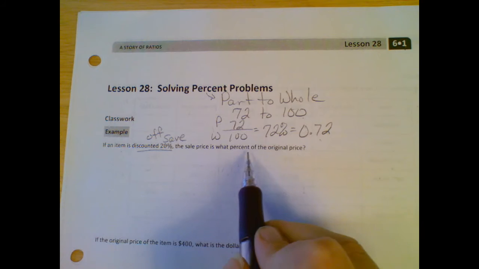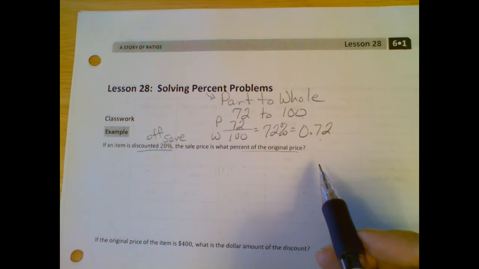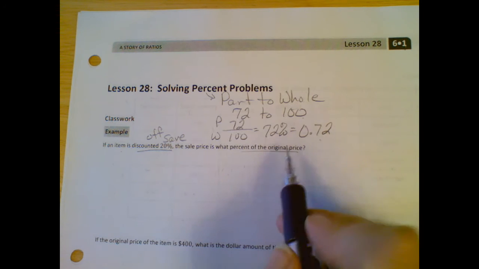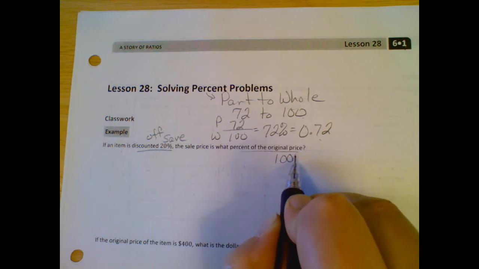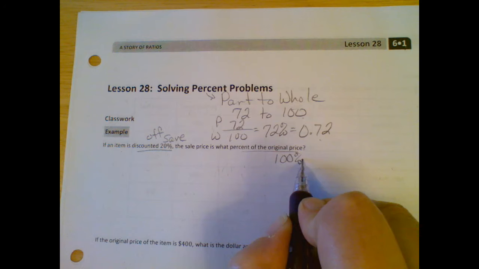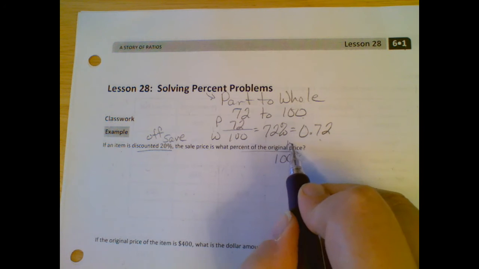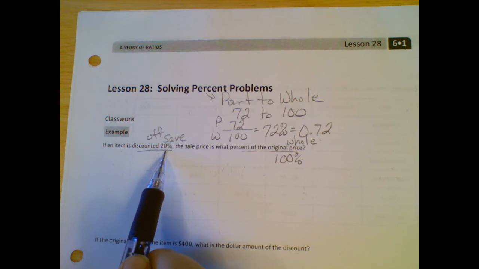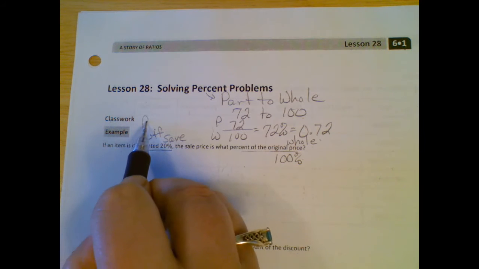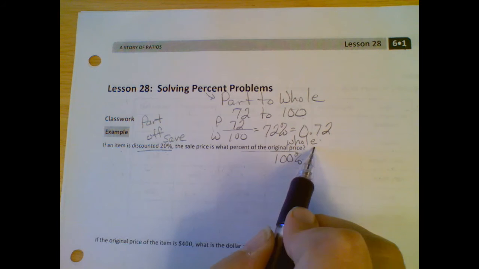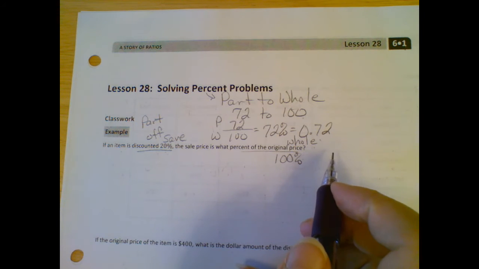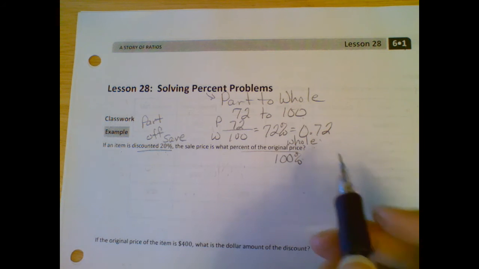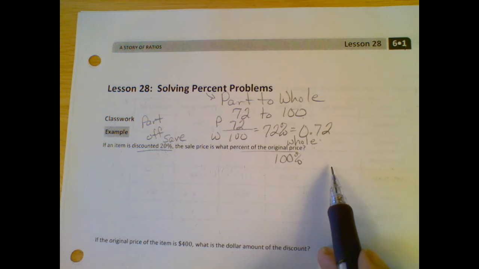Then what is the percent of the original price? Okay, interesting. Remember, percent is out of 100, so the original price is going to be, as a percent, 100%. That is the whole. And here we've got our percent. It is the part. We've been talking very much about the part versus the whole ratio. Today we're going to distinguish between the two different parts. And so that's the main gist of what we're doing today.